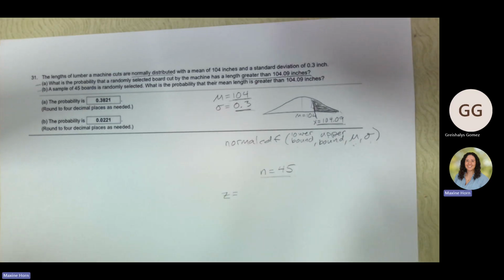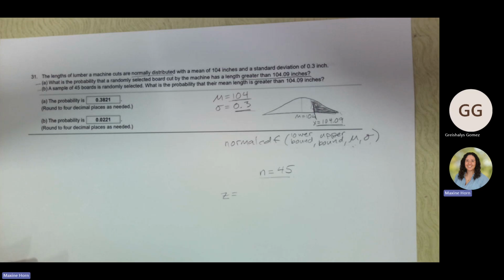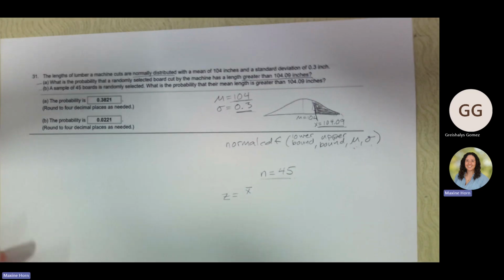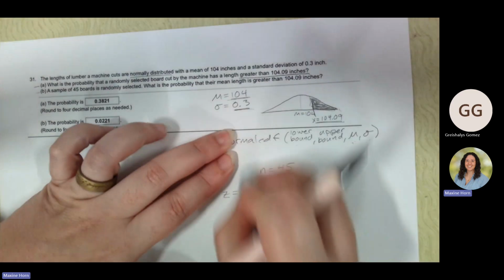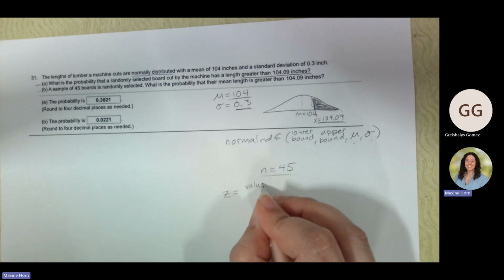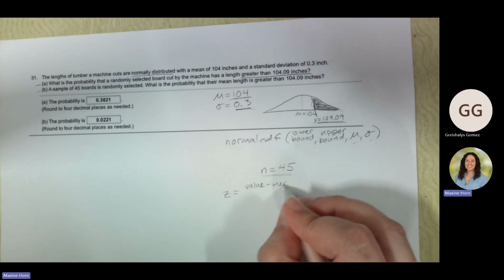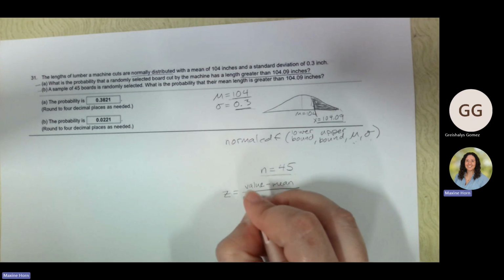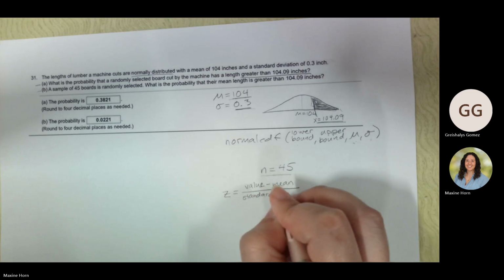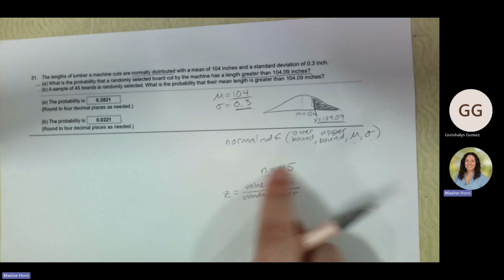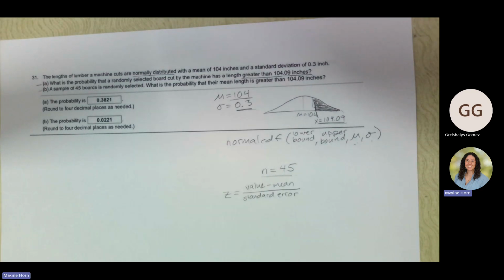The z-score is going to be, let me write this out in words first. The value minus the mean over the standard error. So this is a slightly different formula because I'm looking at a sample here.